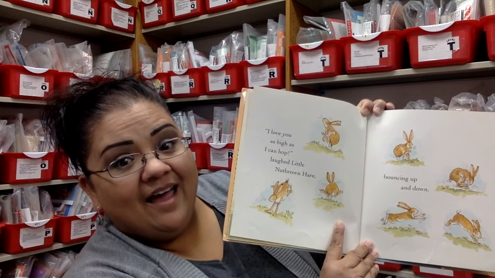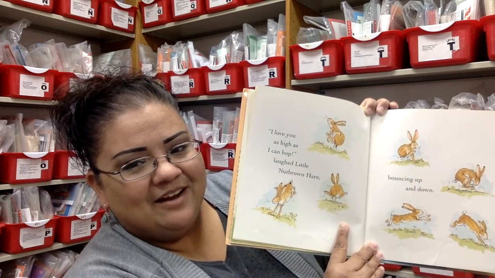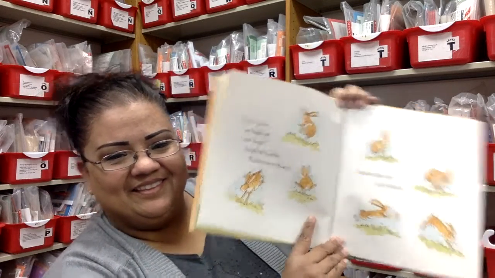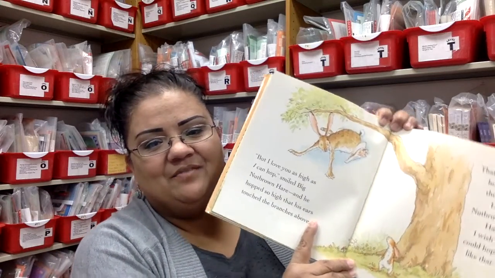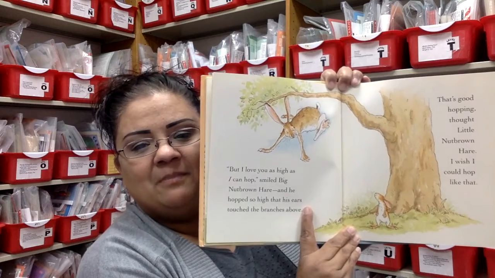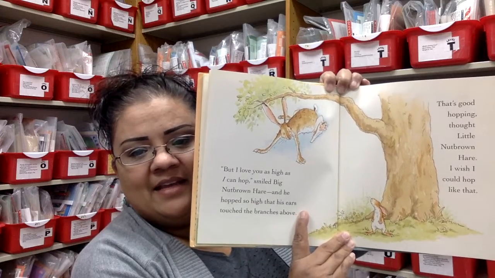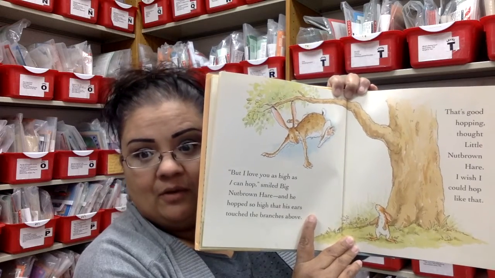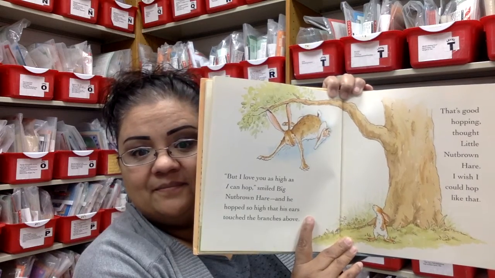I love you as high as I can hop, laughed Little Nut Brown Hare, bouncing up and down. But I love you as high as I can hop, smiled Big Nut Brown Hare, and he hopped so high that his ears touched the branches above. That's good hopping, thought Little Nut Brown Hare. I wish I could hop like that.